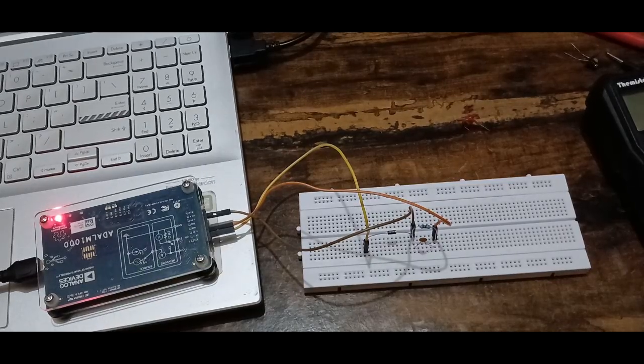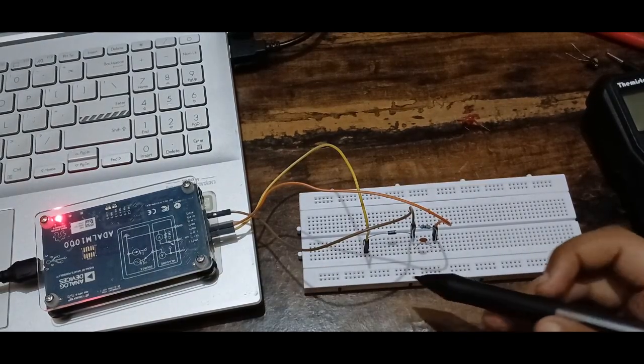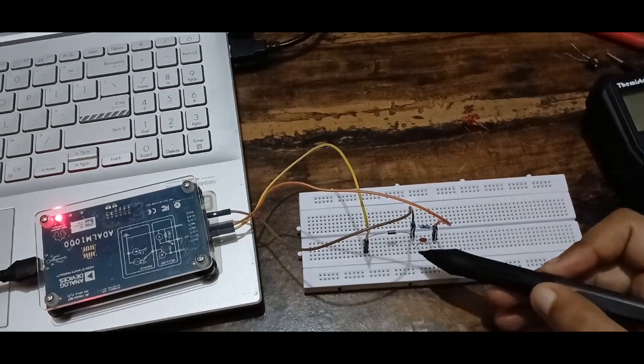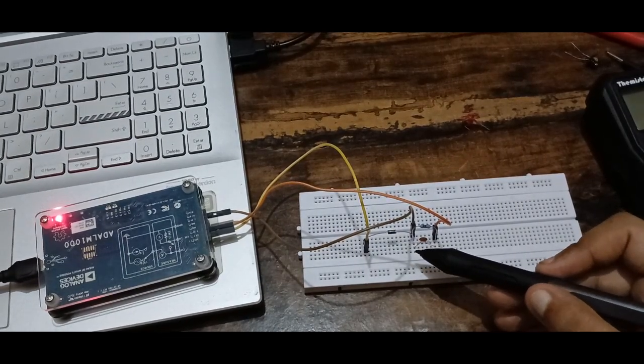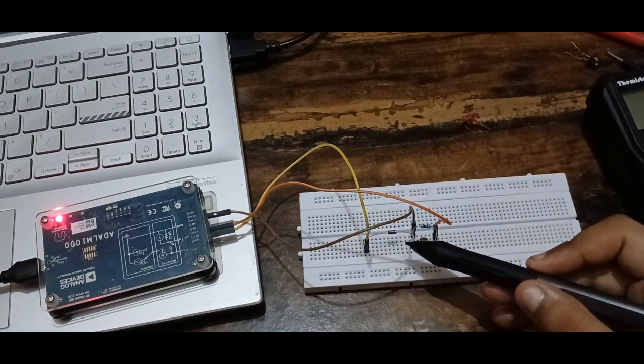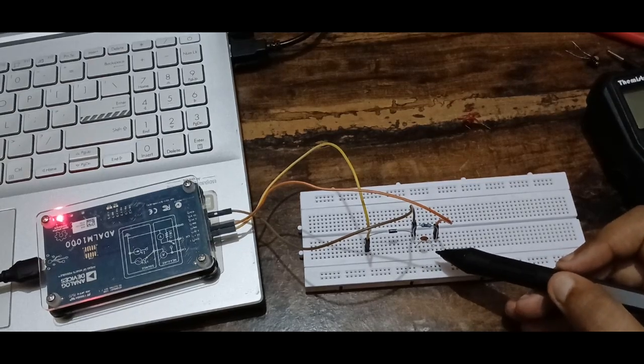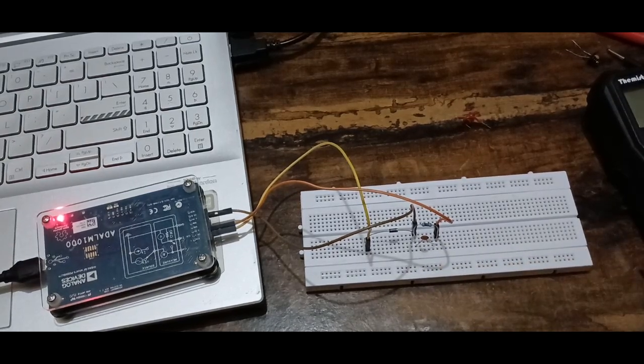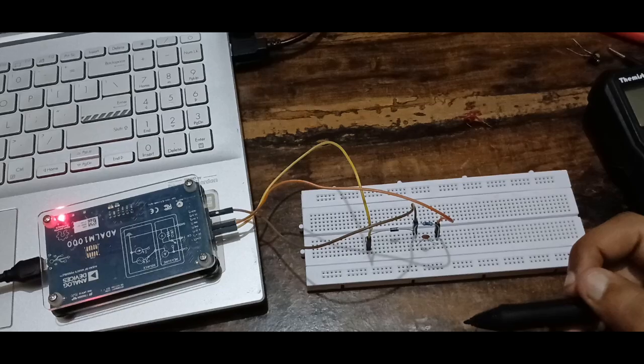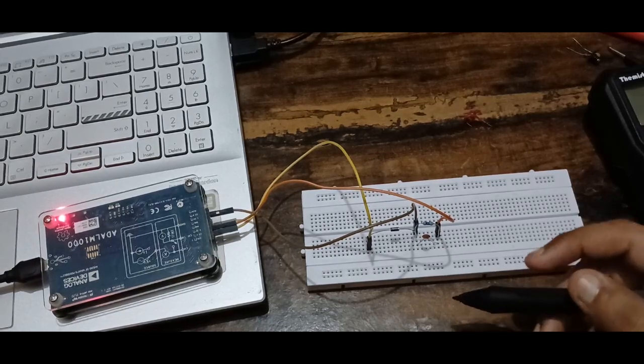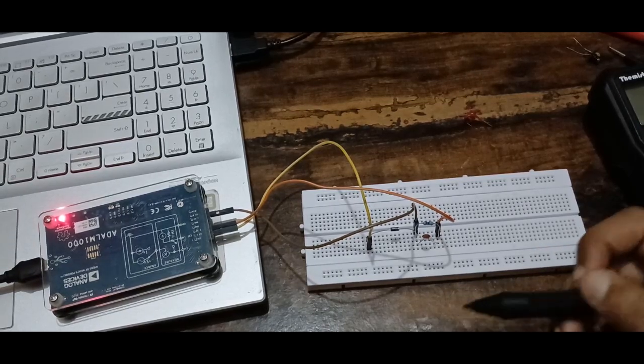Now I will introduce a capacitor, which is connected across the node between the resistor and the diode, and to the ground. Now let us check the output waveform generated with this capacitor.